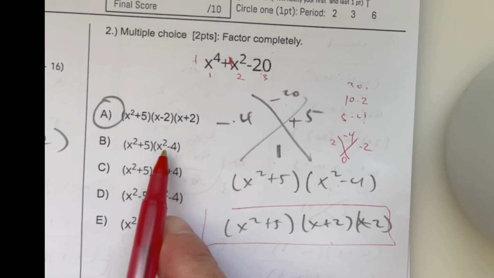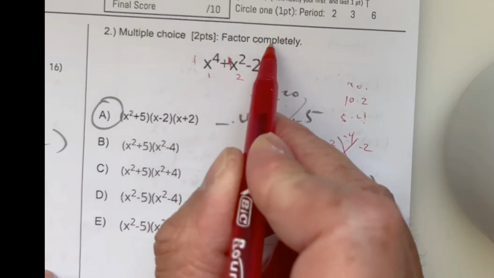This one is partially correct, but you can keep factoring because it says factor completely.